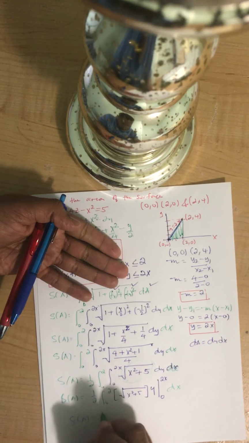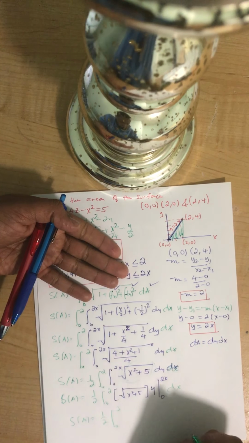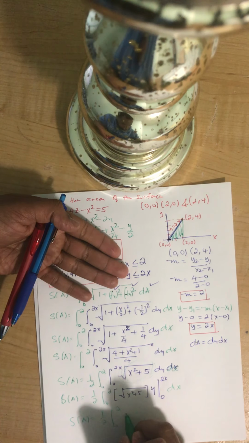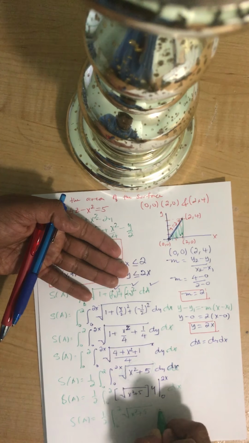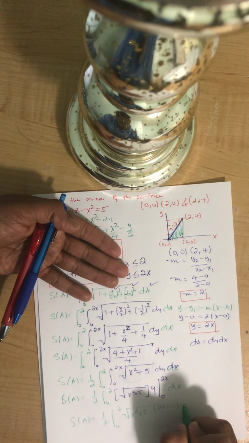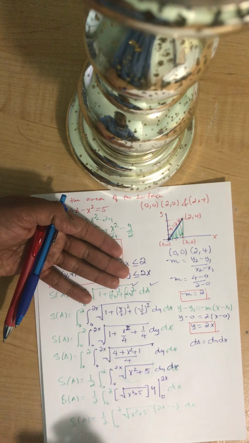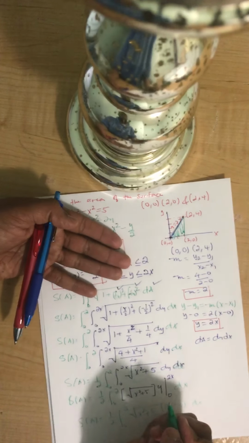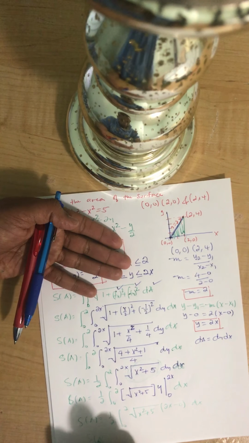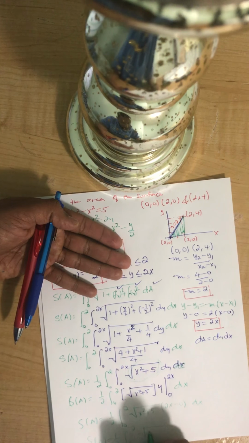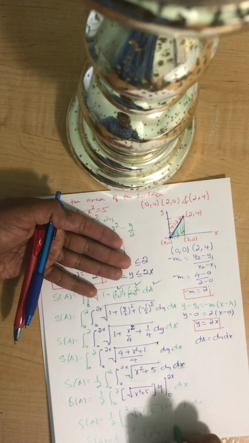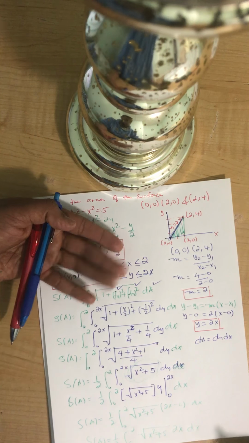Surface area is equal to 1 over 2, 0 to 2. This is equal to the square root of x squared plus 5 times 2x minus 0, dx, and this is equal to 1 over 2, 0 to 2, square root of x squared plus 5 times 2x dx.